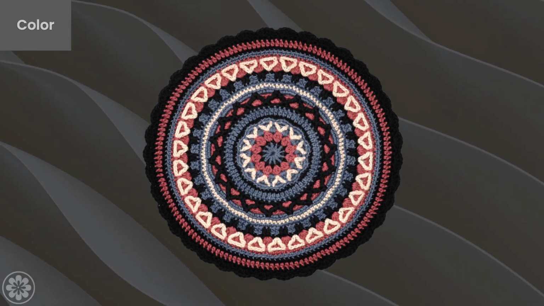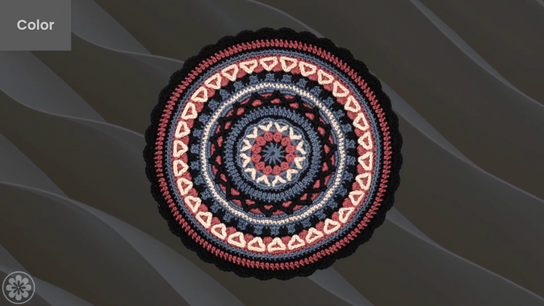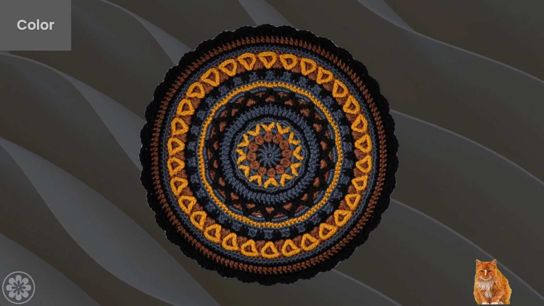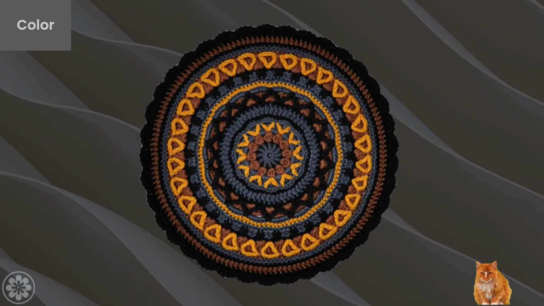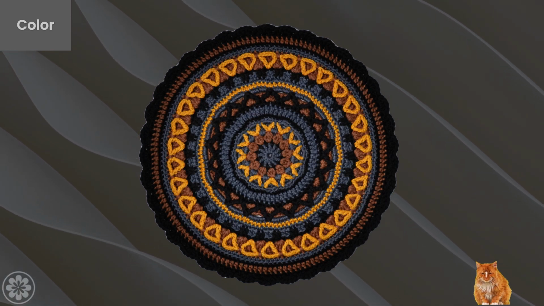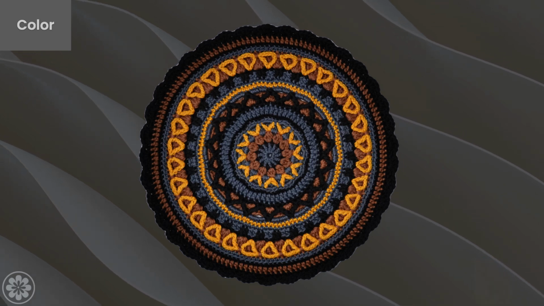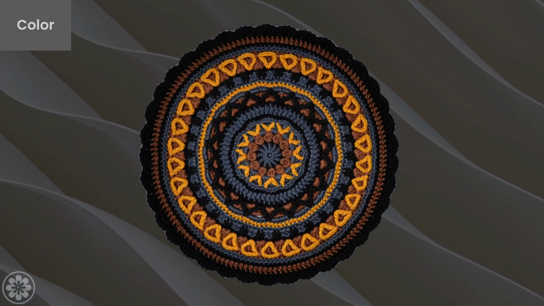Color. One of the most important elements of a crochet mandala is color. Different shades and combinations can create vastly different looks, from bold and vibrant to soft and subtle. Color can be used to highlight certain elements of the mandala and to create a sense of harmony and balance throughout the design.